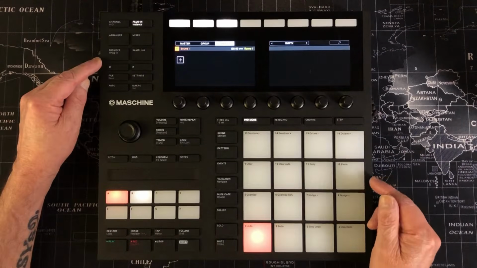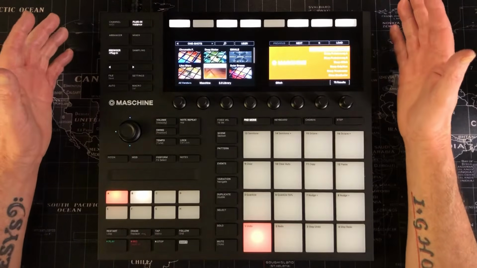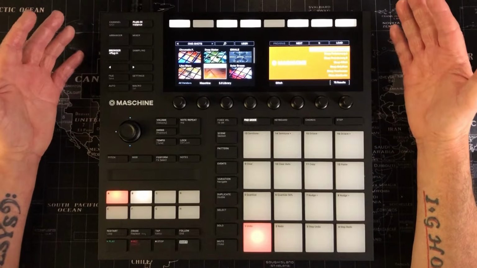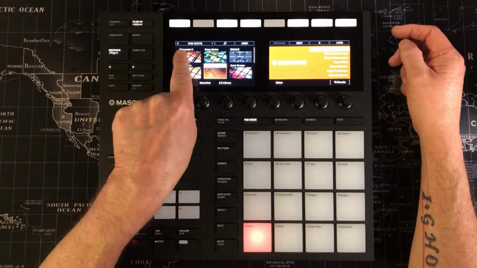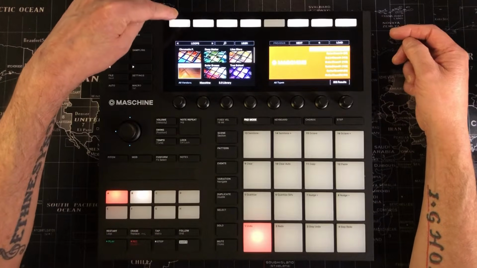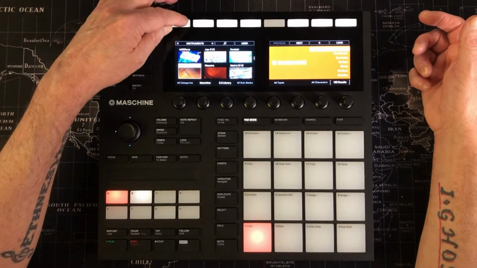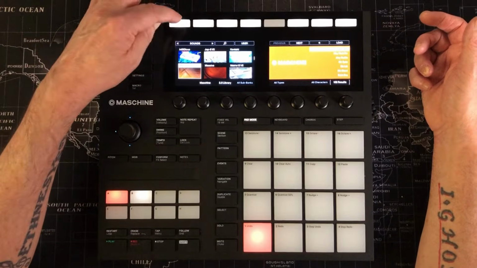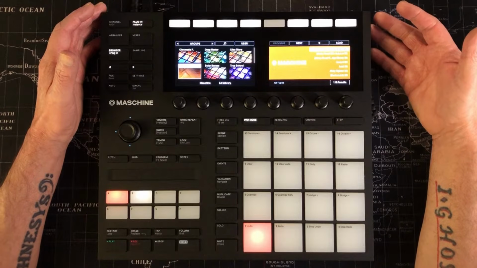So first place we would like to go would be the browser here. And this will show us everything that's available to us in Maschine. You'll see here it says one shot, and there's a little directional arrow just next to that. There we can move through to loops or effects, instruments, sounds, so it'd be single sound sort of thing, and then groups.